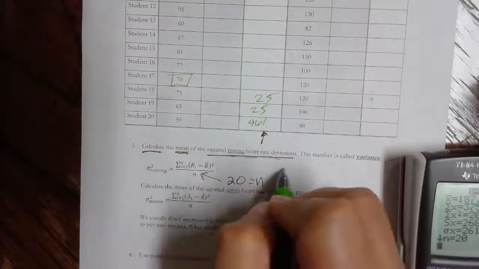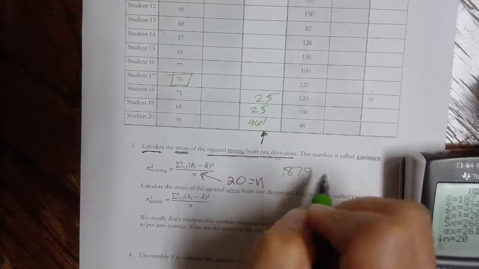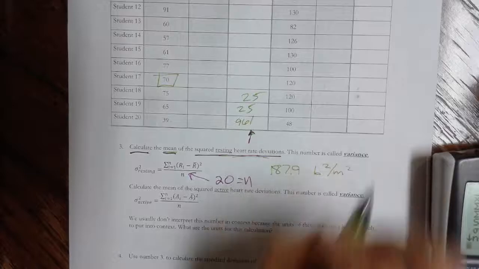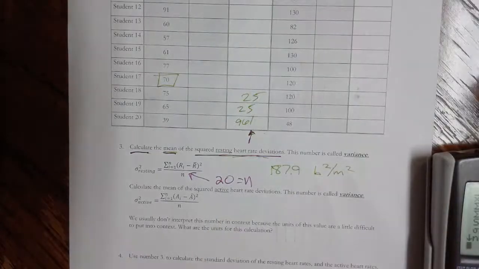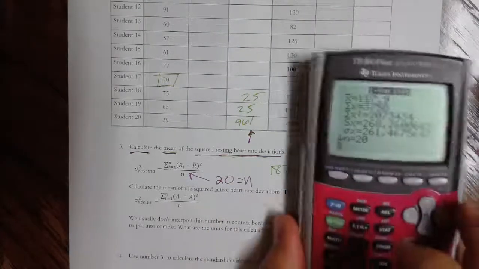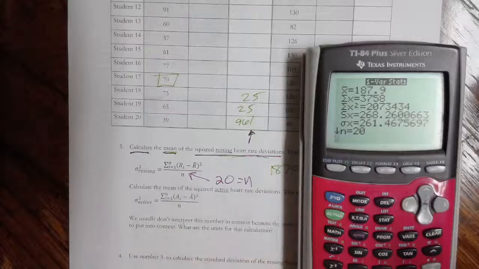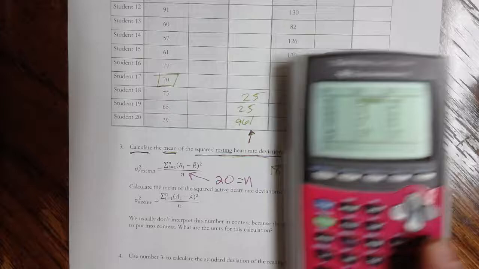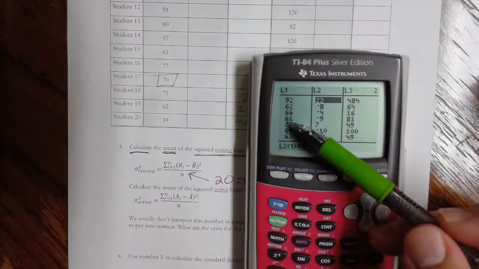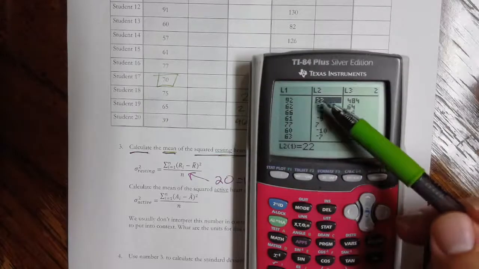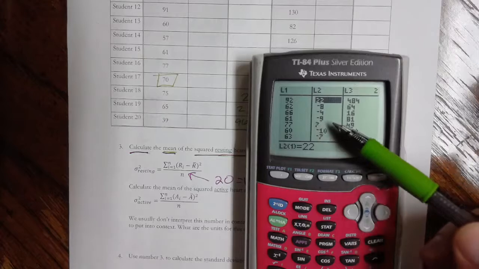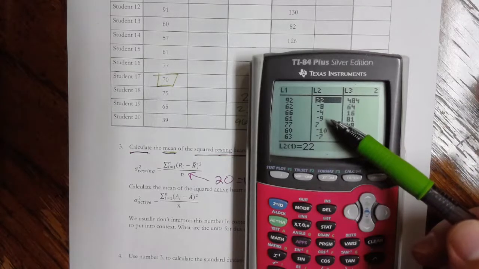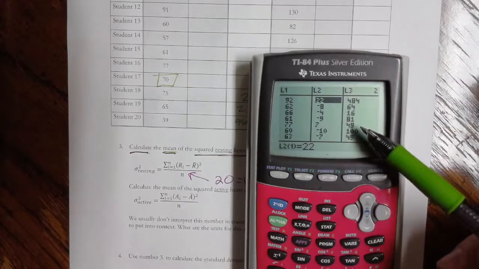So this number is 187.9. And the thing that is really, really weird about this particular value is the units, and it's going to come up in the next part here. What I mean by that is, remember what these units were in the first place. Back in my list in L1, these were measured in beats per minute. Just some are positive, some are negative, because it's a relative number to average. But when you square this number, not only do you square the number, you also square the units.